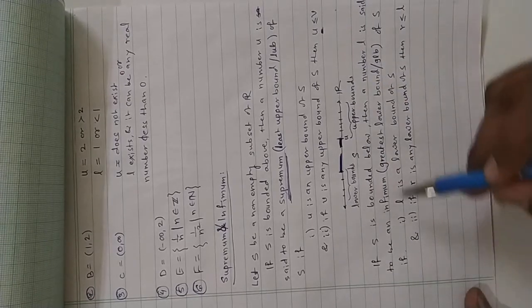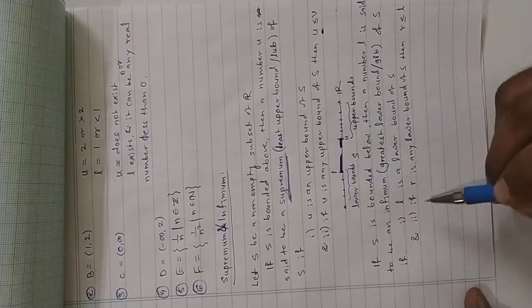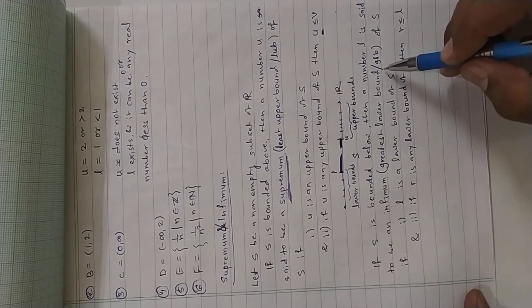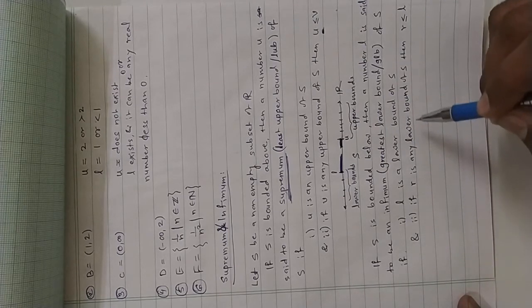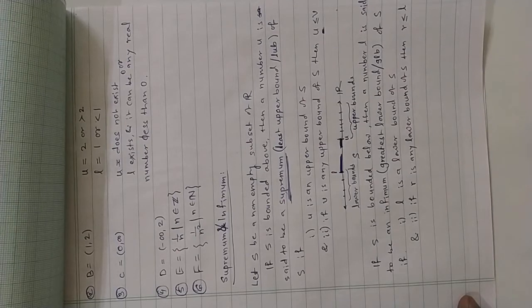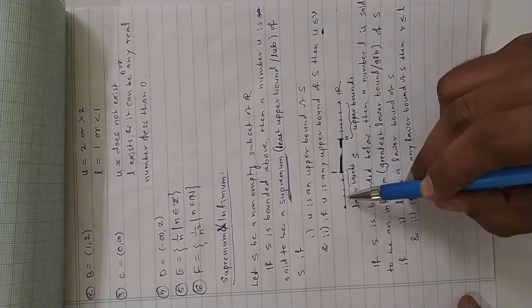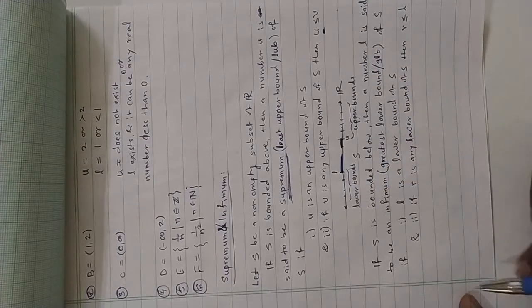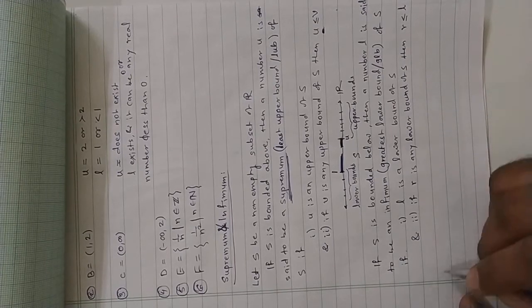Right? So a real number L is the infimum or greatest lower bound of set S if L is a lower bound, and if R is any other lower bound, then L should be greater than all the lower bounds, right? That means L should be the greatest of all the lower bounds of set S. So let us see an example.